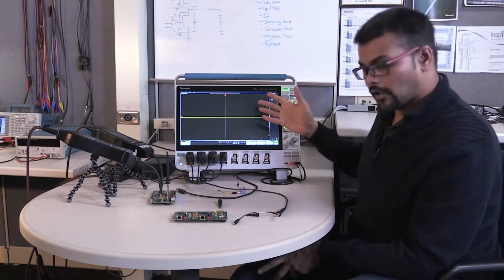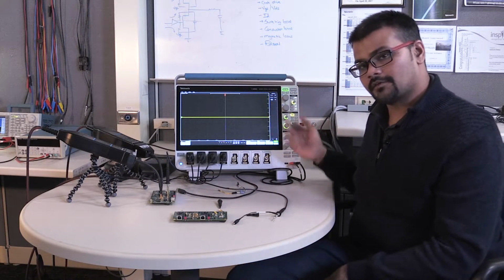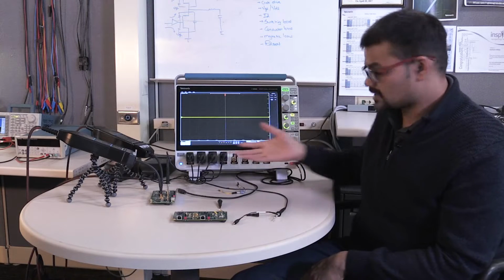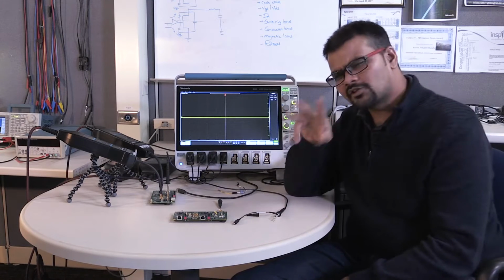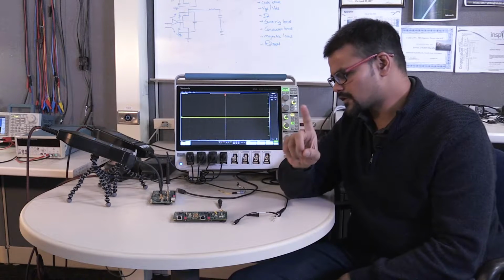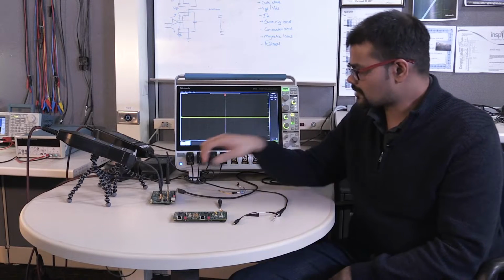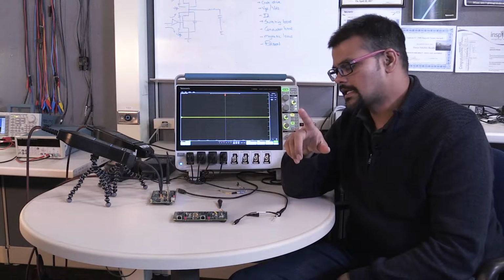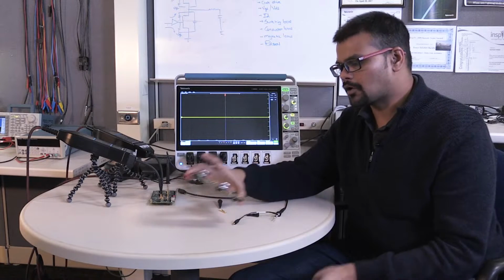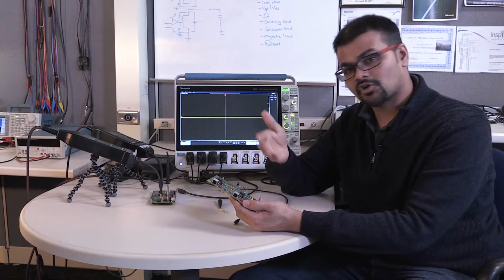So we have our scope. I picked an MSO5 scope for this, and it's obvious it has 8 channels. But there are really 3 main reasons I picked this scope. The first one is the bandwidth. I picked one that is 1 gigahertz, and the reason is think about the switches we are trying to measure and the transition times.